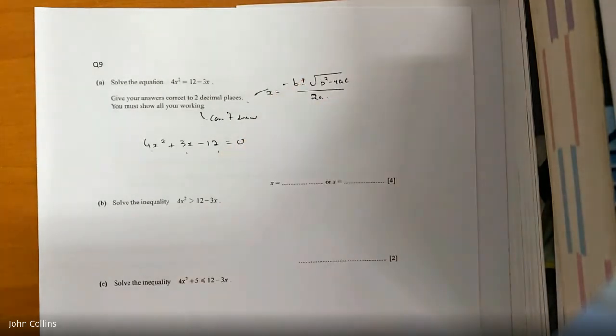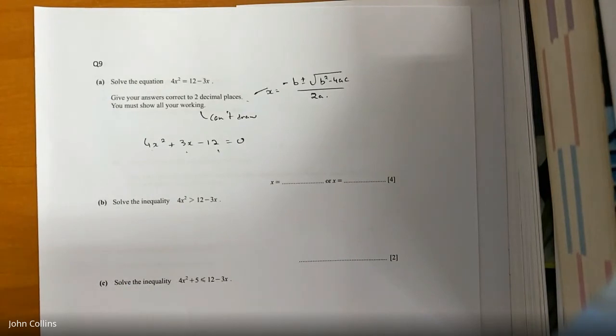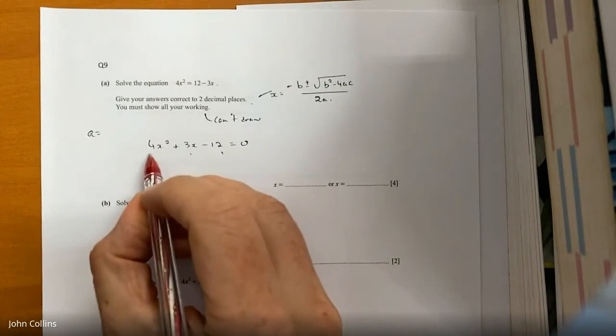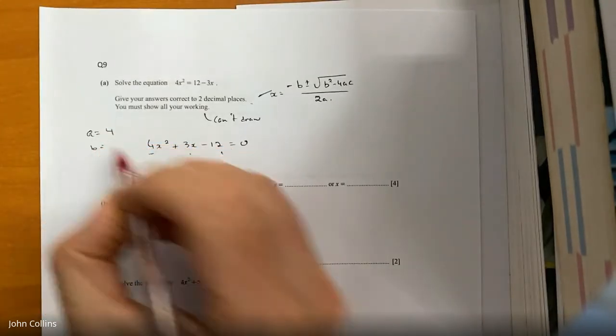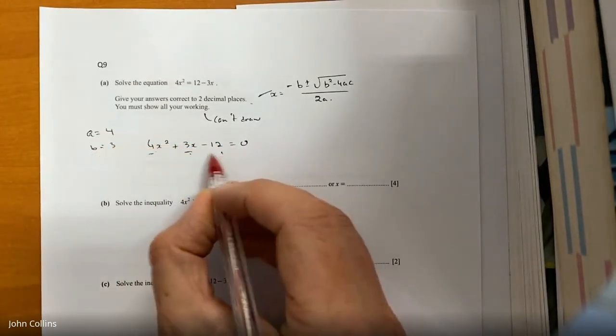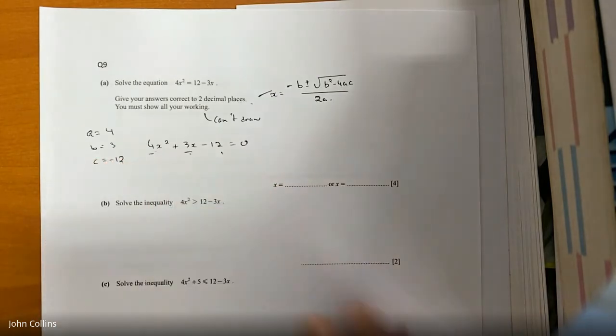X equals minus b plus or minus the square root of b squared minus 4ac all over 2a. In this case, a is the number in front of x squared, 4. B is 3, and c is the last number, negative 12. Minus b plus or minus the square root of b squared, which is 9, that's 3 squared, minus 4 times 4 times minus 12, all over 2 times a, which is 8.